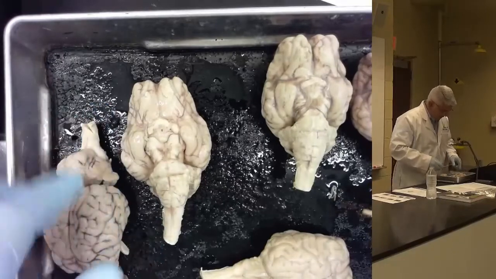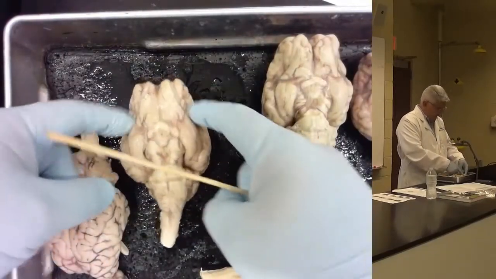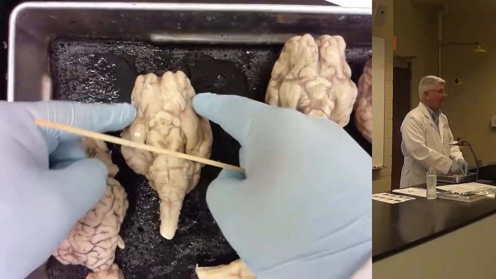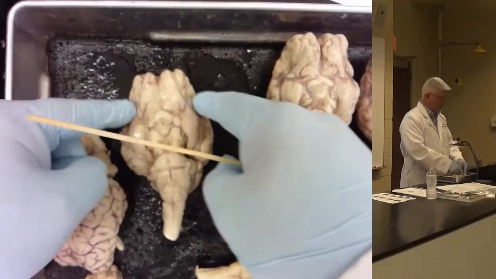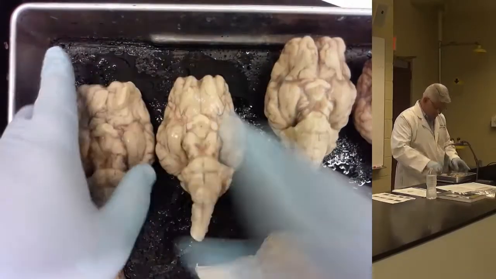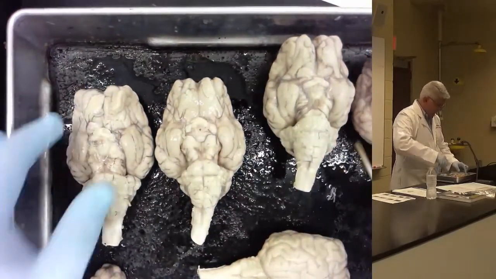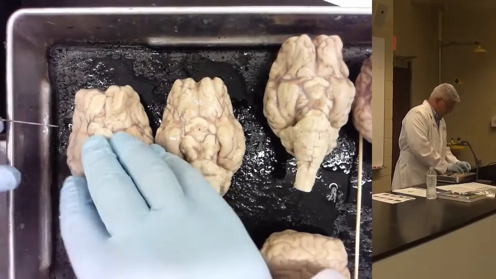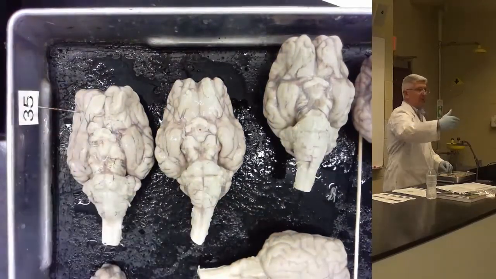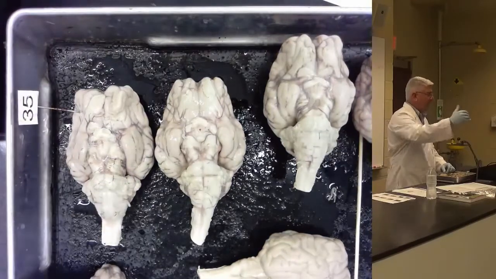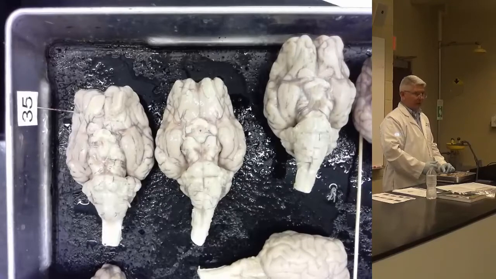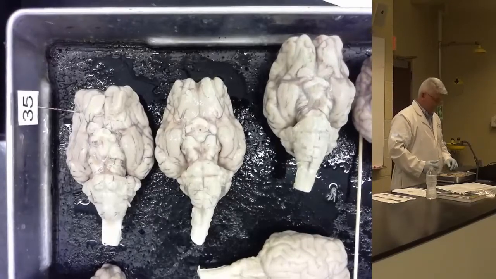I already showed you the orbital gyri, which are up here. This is where the eyes would have been. That's what that indentation is. This is where the orbits and the eyes and the skull are. And so there's a lot of gyri in there. We're not differentiating them. We're just calling them all orbital. So if there's a pin stuck over on the side and a gyrus in the anterior part of the bottom, ventral part of the brain, then that is the orbital gyri. Okay?